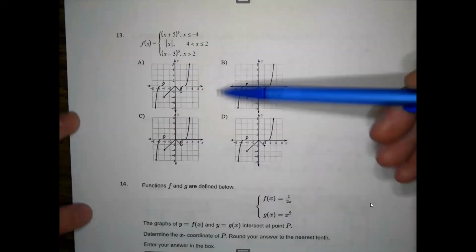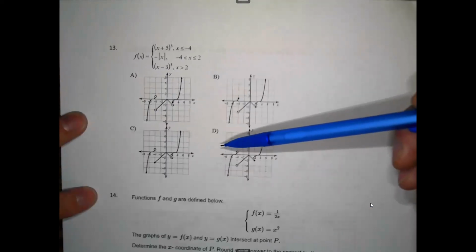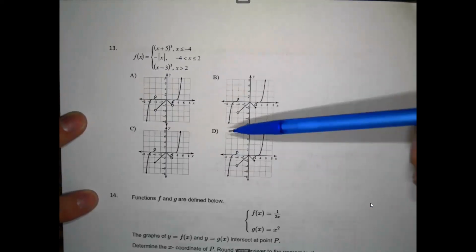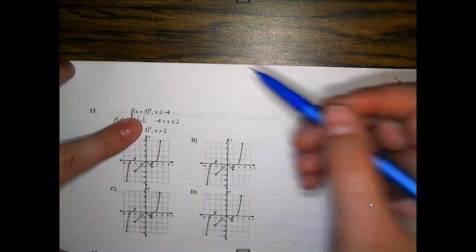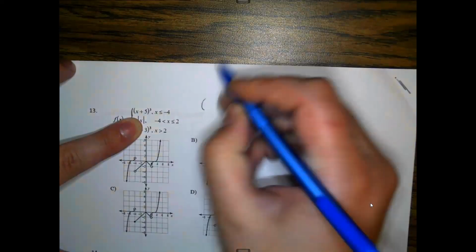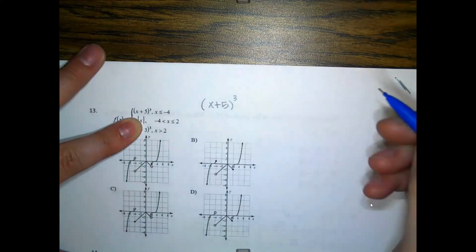We've got these piecewise functions. Do you guys remember how to plug in the piecewise functions? We have to use not a normal bracket. What kind of bracket? The squiggly ones, right? So this one we would want to type in as x plus 5 to the third. We would want to make it look like that.